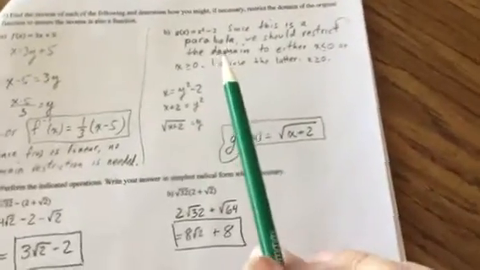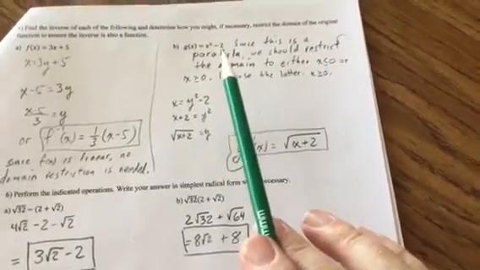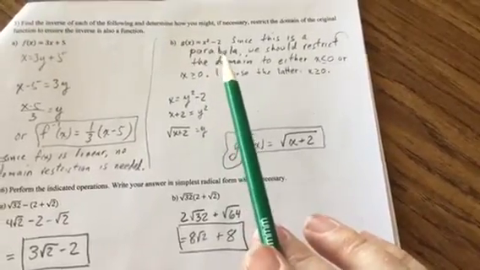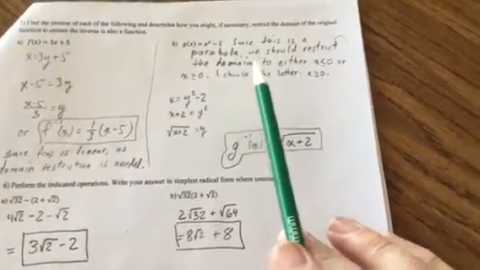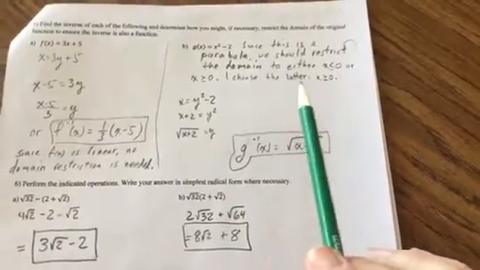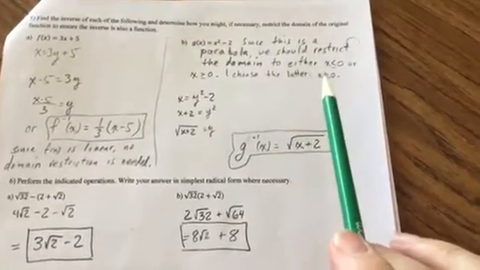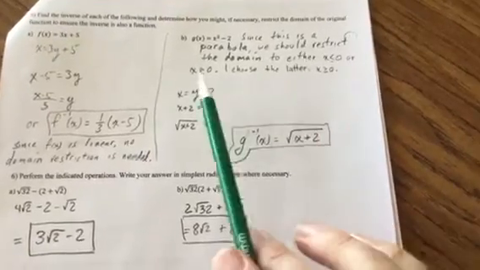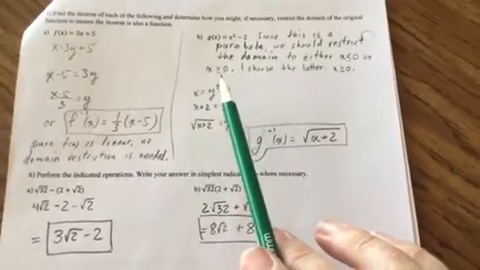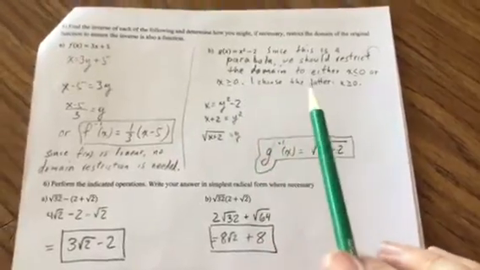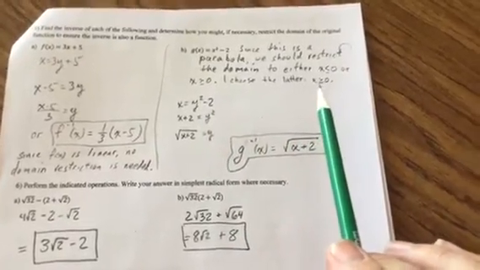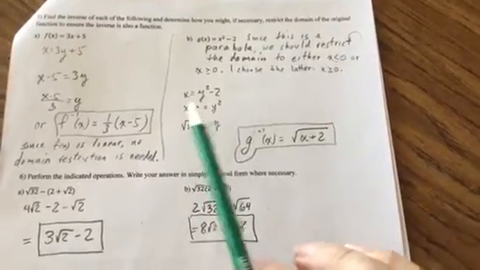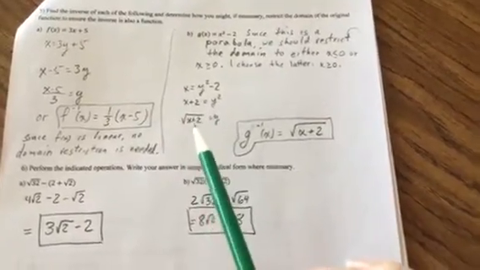Number 2, though, or part B, that's a parabola. That does not have an inverse that is a function unless we restrict the domain. So we could pick either way. We could pick the left-hand half of the graph where x is less than or equal to 0, or the right-hand half of the graph where x is greater than or equal to 0, and I just chose the latter, that is the right-hand half of the graph, x greater than or equal to 0. So now I swap x and y, and I solve for y, and I get square root of x plus 2.